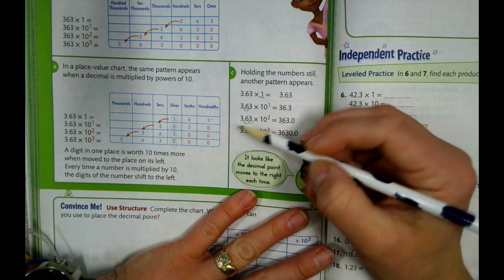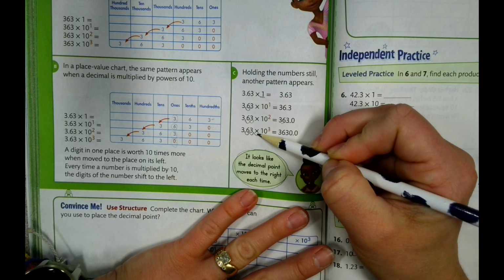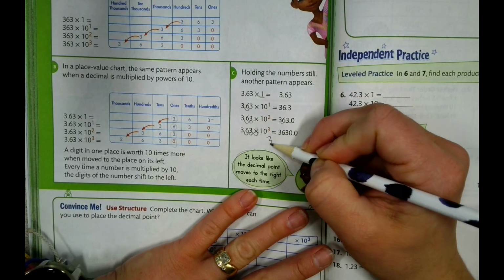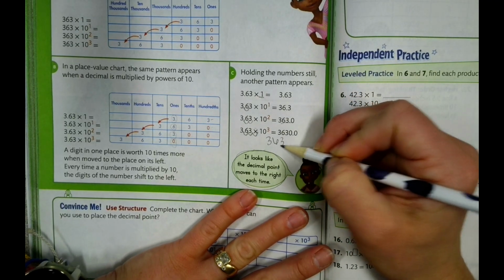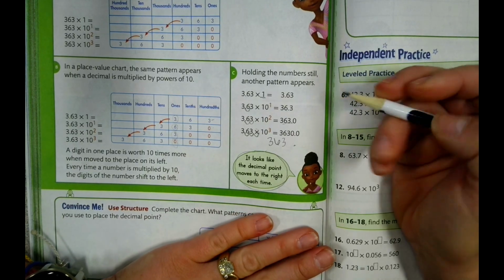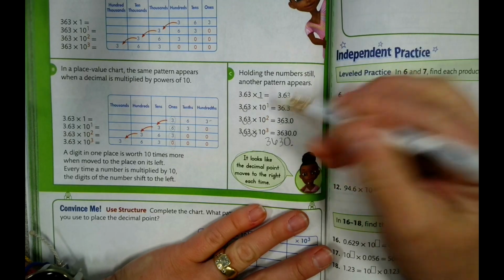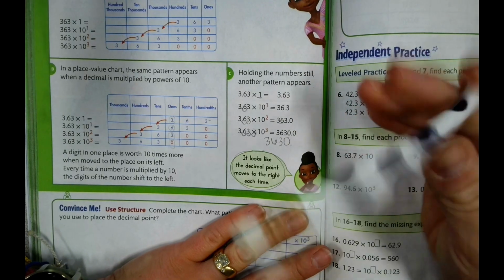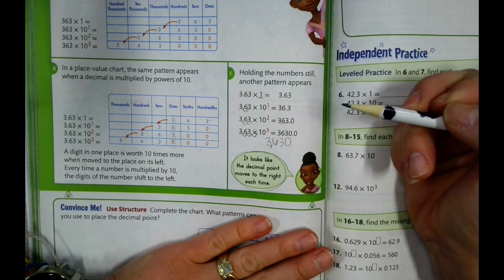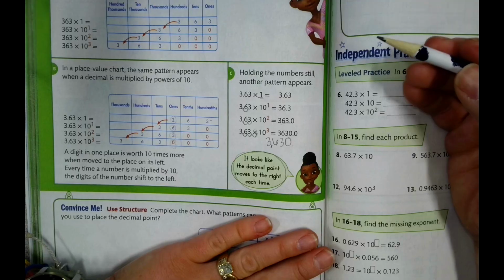Here's where it gets a little weird. This one's going to move over 3 times. 1, 2, 3, and there's going to be what I call sometimes an empty nest. So it's going to end up being 363 with nothing, and our decimal point's over here. So this is when I do have to annex a 0. So if I ever told you not to annex a 0 in multiplying decimals, I apologize. I guess I wasn't right, because you do have to annex a 0 when multiplying by powers of 10, just not when you're lining them up to actually multiply.